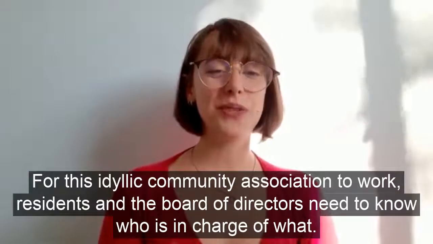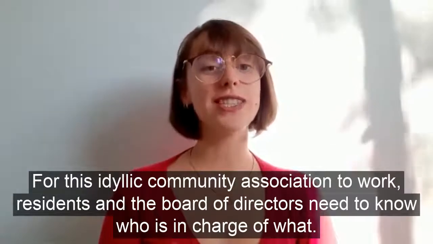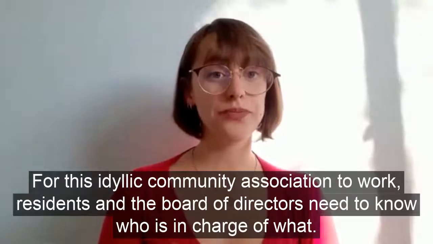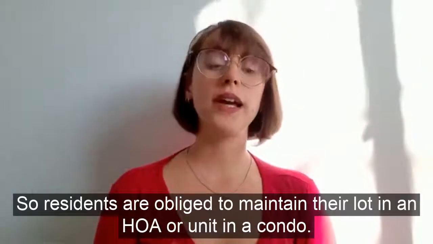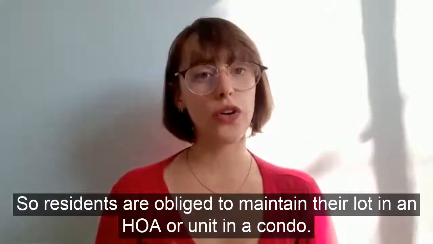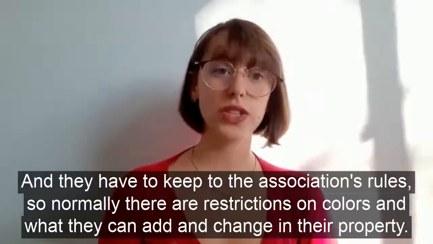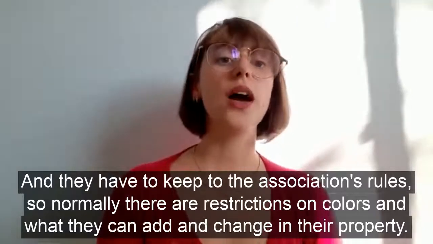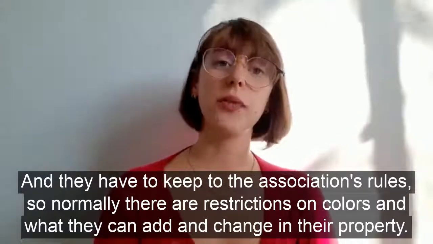For this idyllic community association to work, residents and the board of directors need to know who is in charge of what. So residents are obliged to maintain their lot in an HOA or unit in a condo, and they have to keep to the association's rules. Normally there are restrictions on colours and what they can add and change to their property.